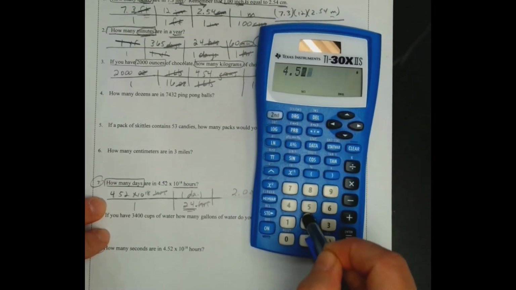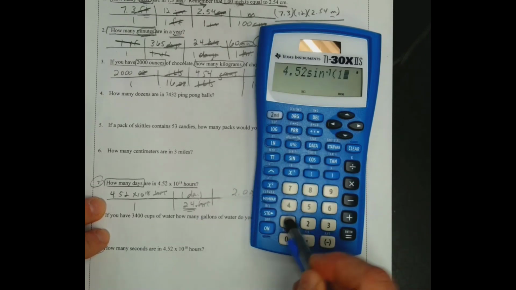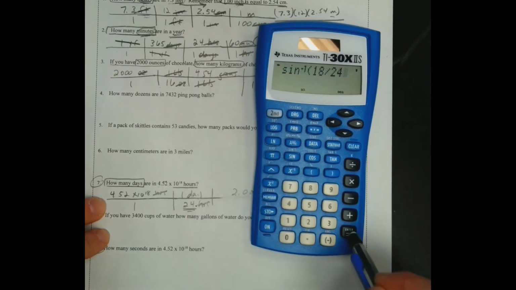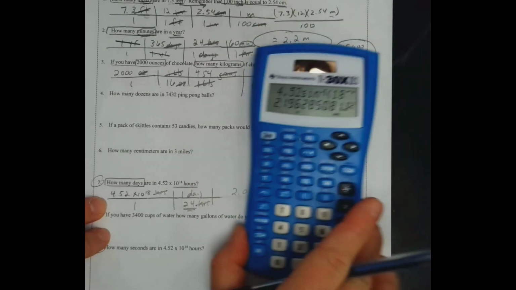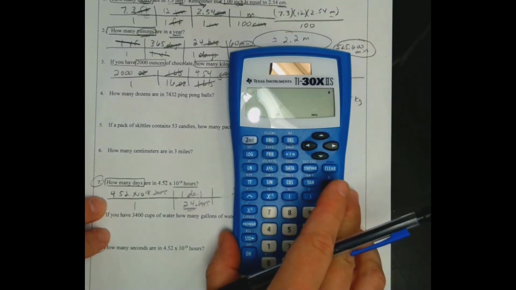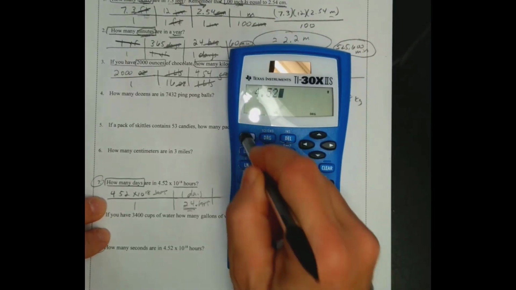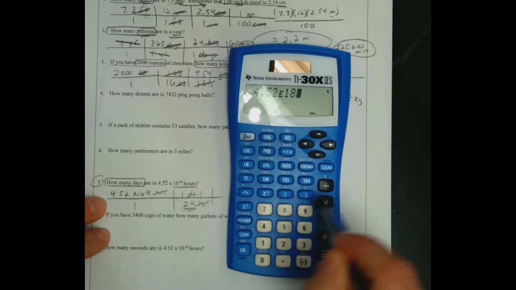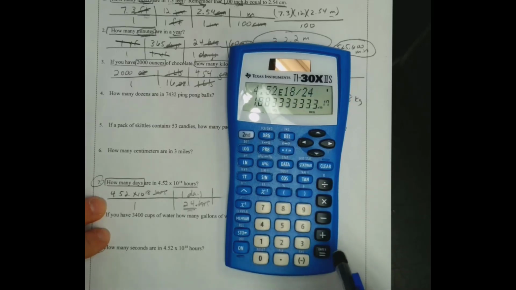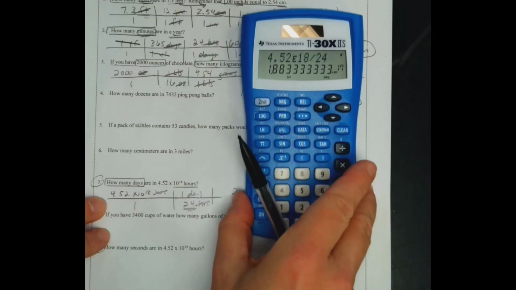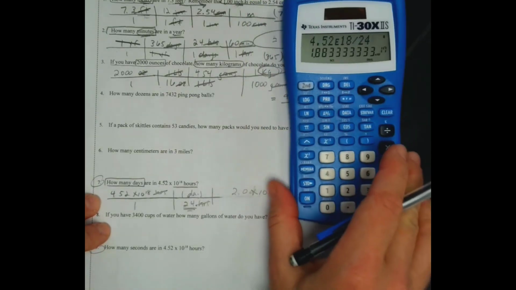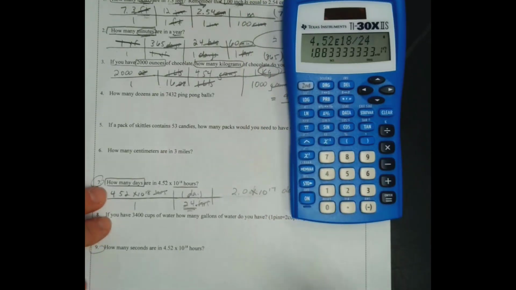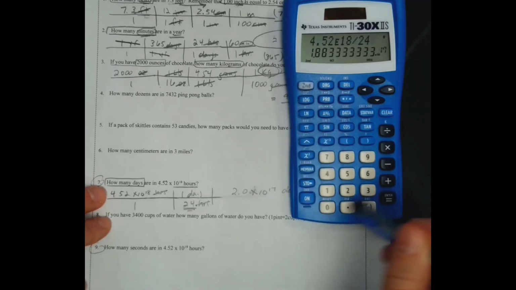So 4.52 second EE to the 18th divided by 24. There we go. And you end up getting that same thing. All right, but again, same thing. We're rounding that to 2. Like I said, you just have to do a little bit more in terms of plugging into your calculator, but that's how you do it.